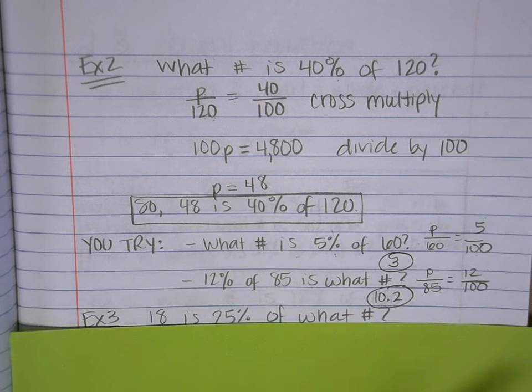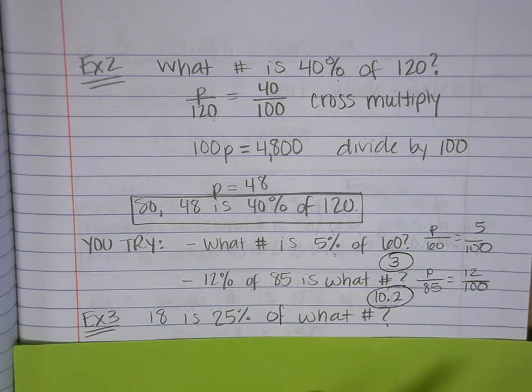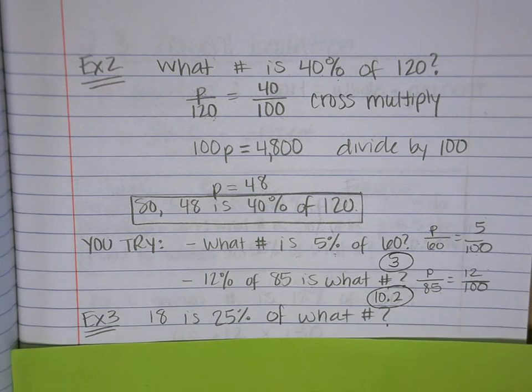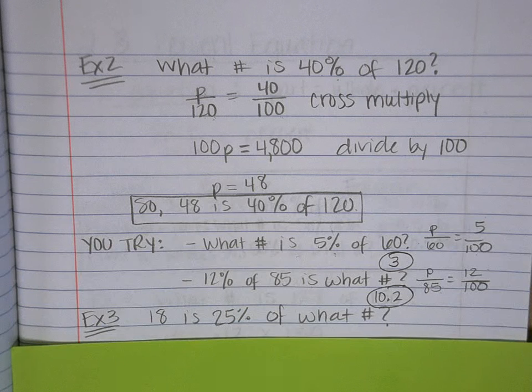Let's do the last example. So, 18 is 25% of what number? Now, we have 18. Is that the part or the whole? That's the part, because we already did the percent. We did the one where we find the part. Now we have to find the whole. Okay? So 18 is 25% of what number?